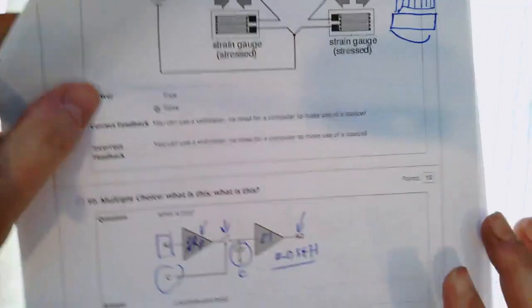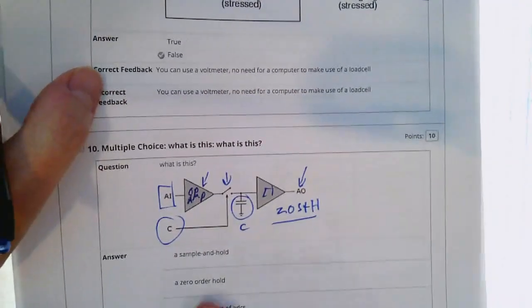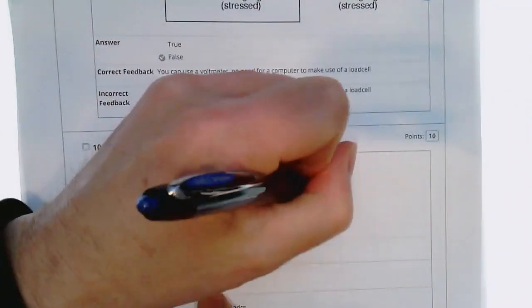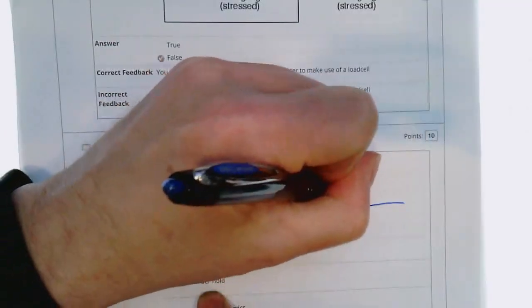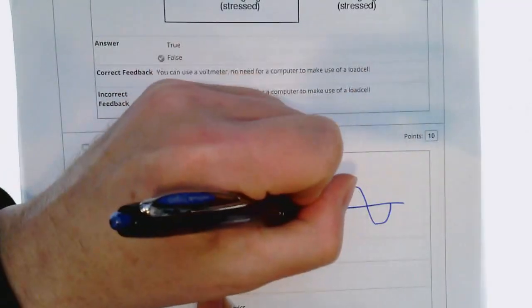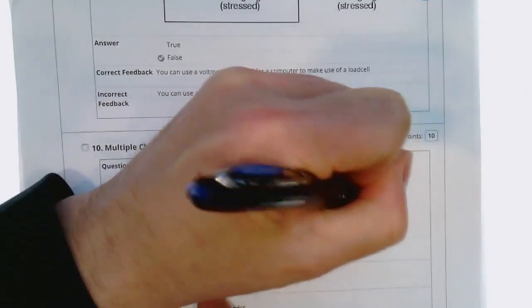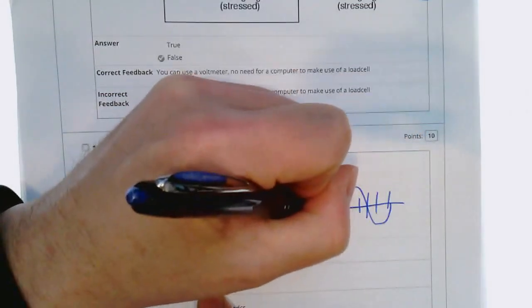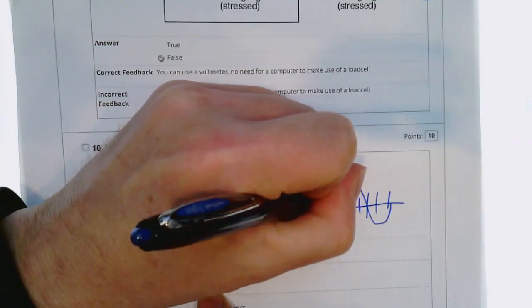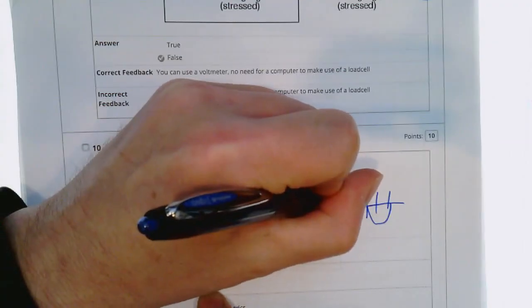So what does zero order mean? What it means is when you have a nice smooth sine wave and you sample at regular, uniform intervals, you make a little square wave here.